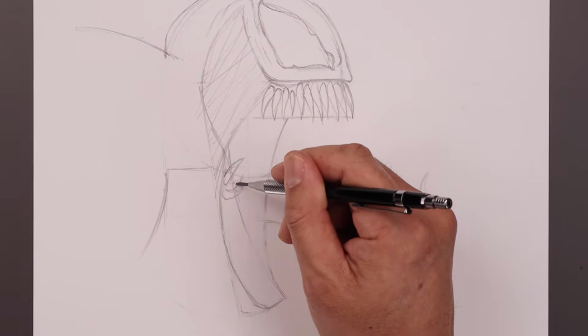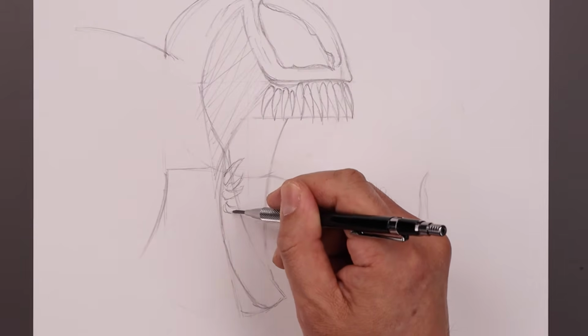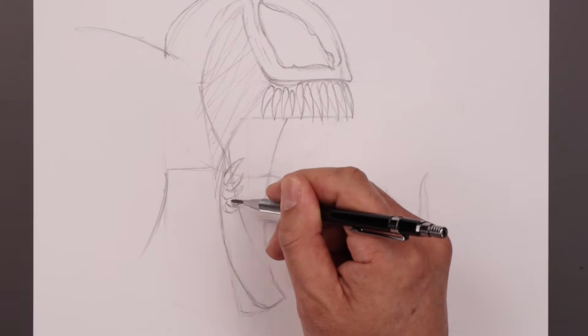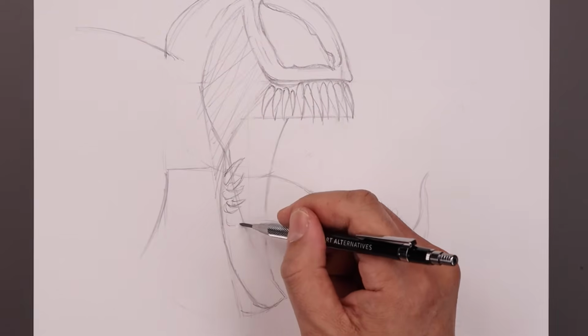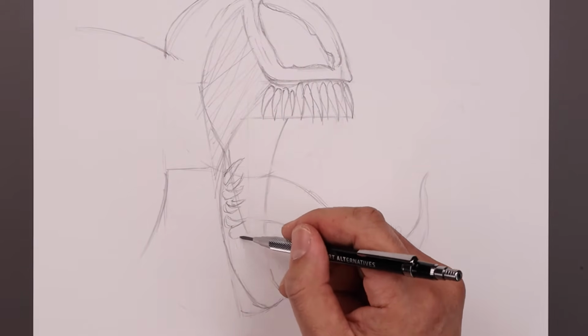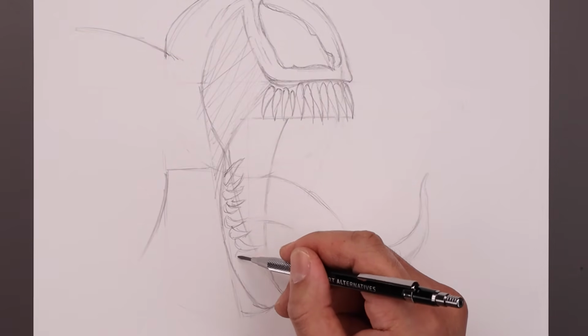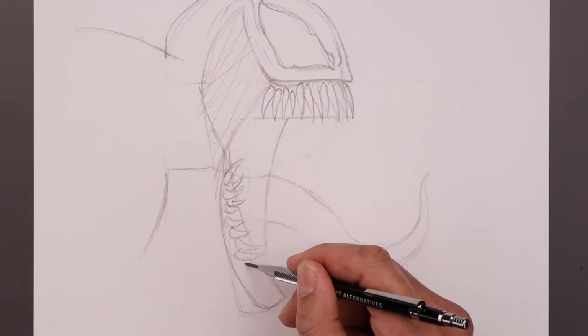Now the direction of the teeth is going to be a little bit random. We're just tucking some in underneath and also varying the size. So adding some smaller ones in between. Just working our way across that gum line. And again, just getting a little bit larger as we come down towards the bottom.